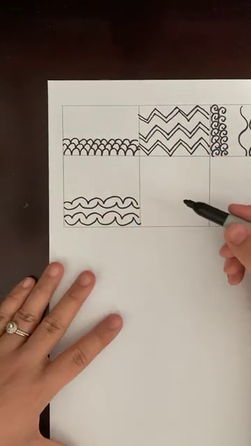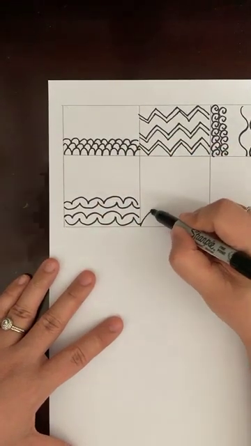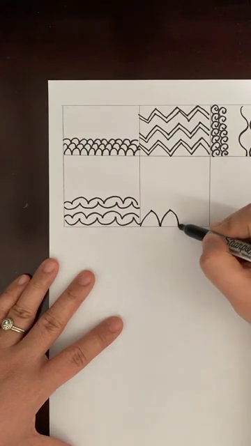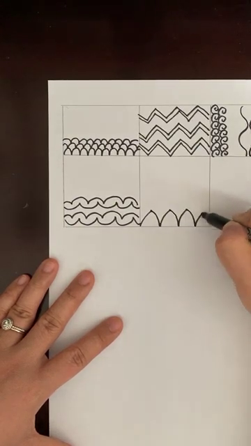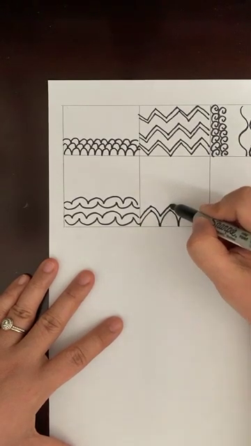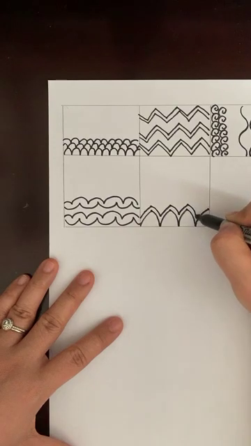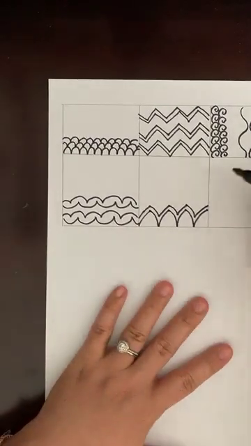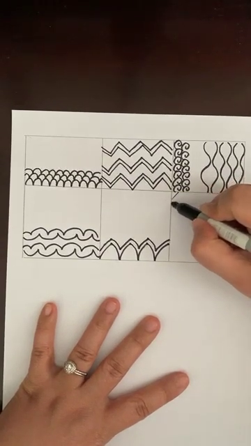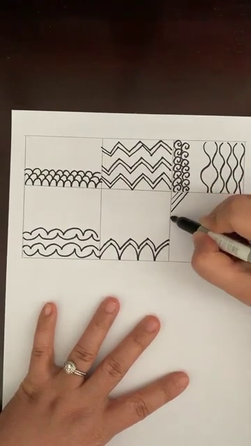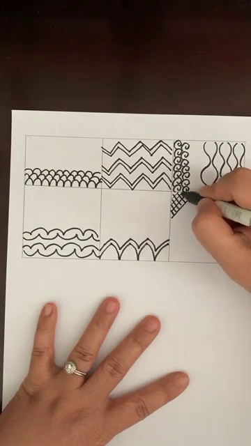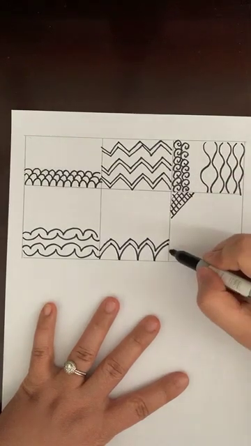And so on and so forth. How about an arch? It's a curved line with a point at the top. And repeat it. How about some crisscross or hash marks? Or wavy lines?